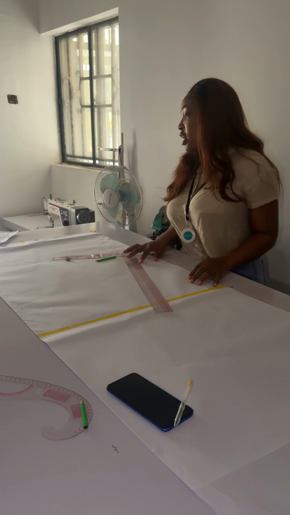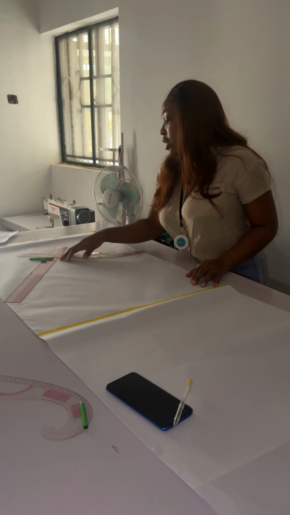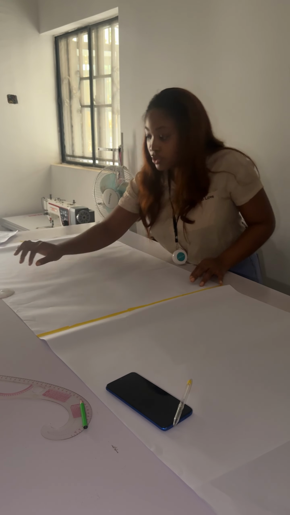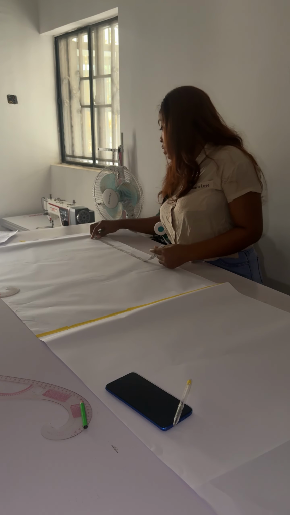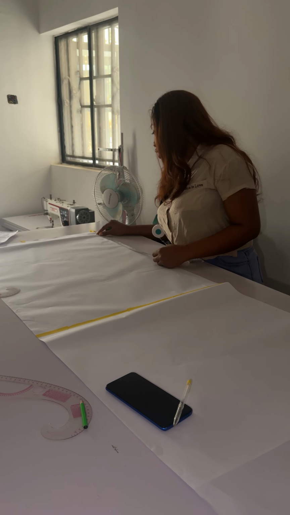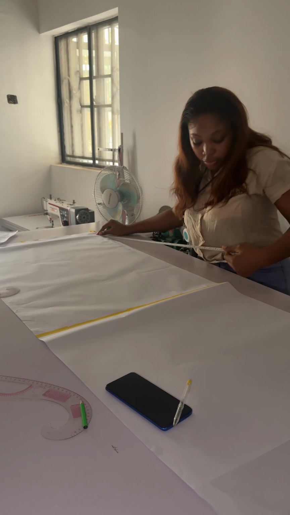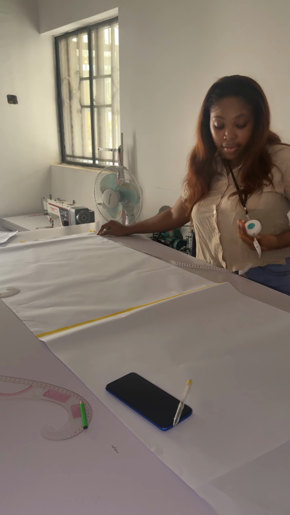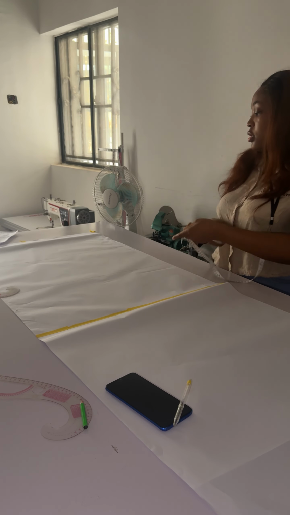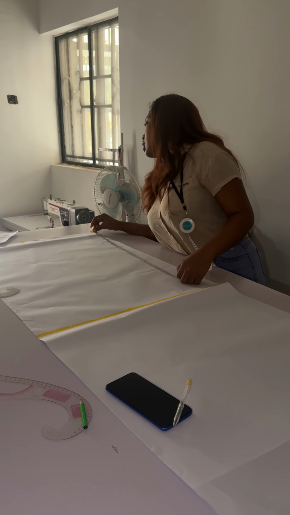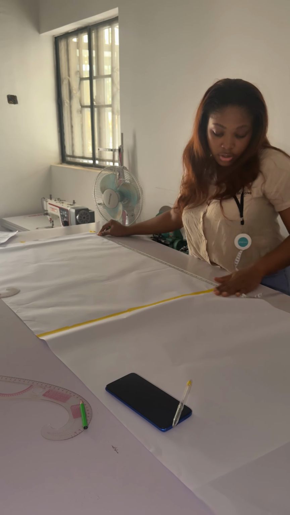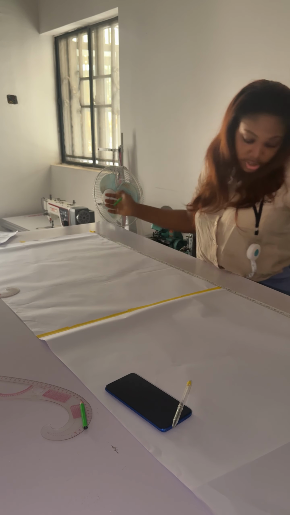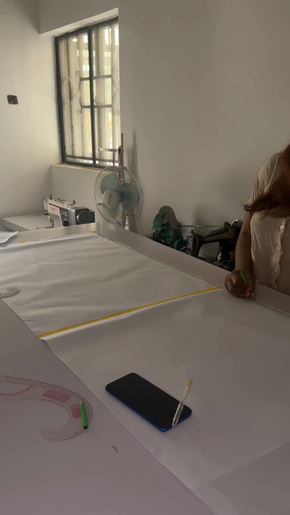So the next measurement is our ankle length. Our side waist to ankle, like I showed you guys on how to measure it, is 39 for her. So I'll measure 39 from my waistline. Don't forget the 2 inches below from the waistline. Then I'll mark my 39 inches. Then I'll also mark my side waist to floor, which is 41 inches.